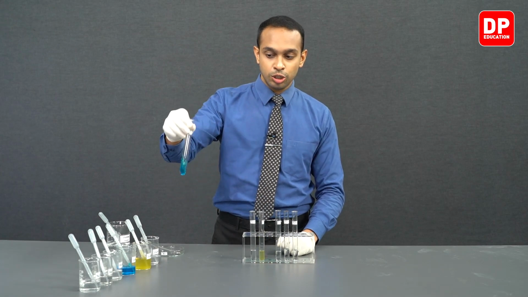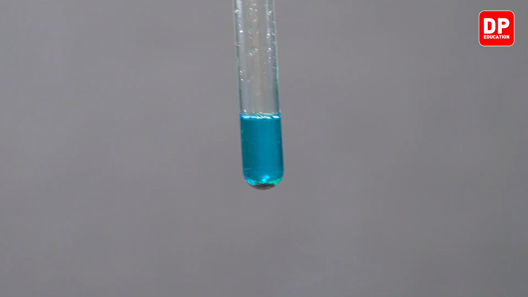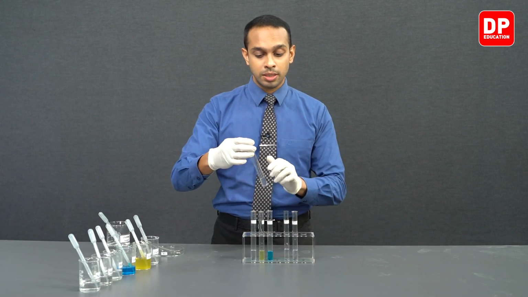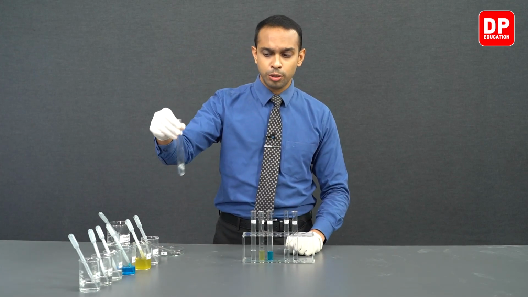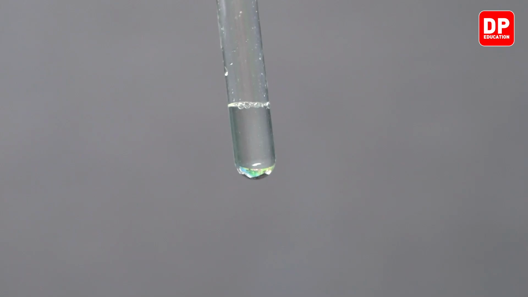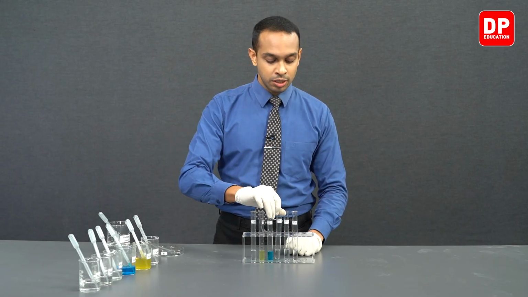So we will shake each solution like so, and then we will allow it to settle for a duration of around 10 to 15 minutes as I mentioned earlier. So I will continue to mix each of the solutions like this, and you can see you don't observe a reaction straight away.